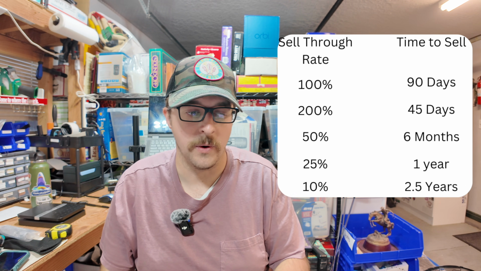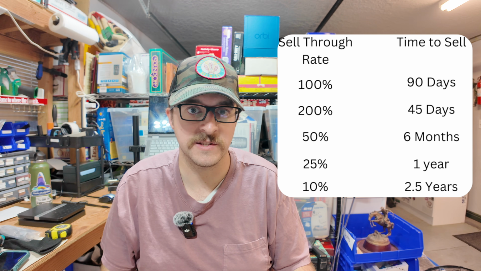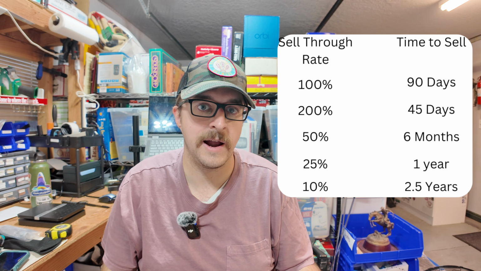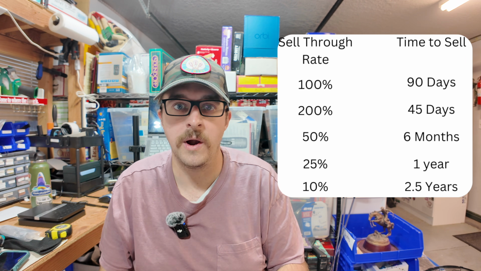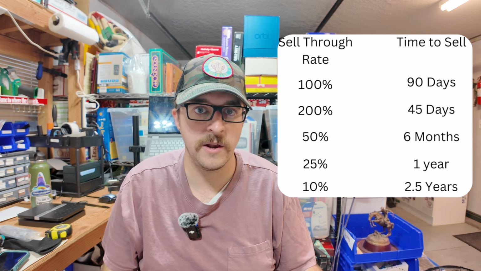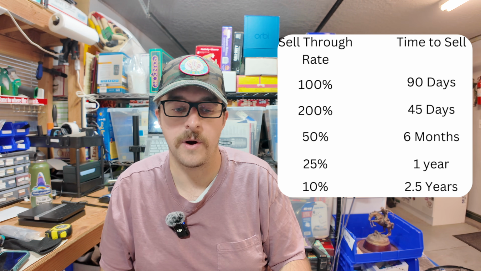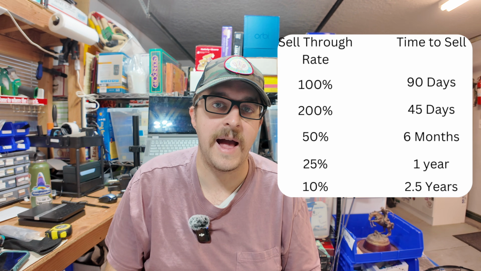Now, you have to determine what you want to source. If you source items that have a 50% sell-through rate, that means you're holding on to that item for 6 months. A 25% sell-through rate means 1 year, and a 10% sell-through rate would mean almost 2.5 years.